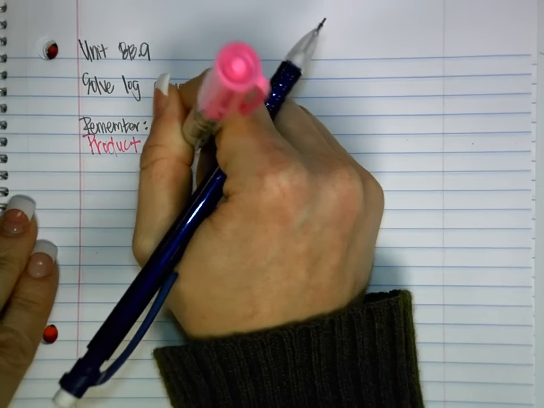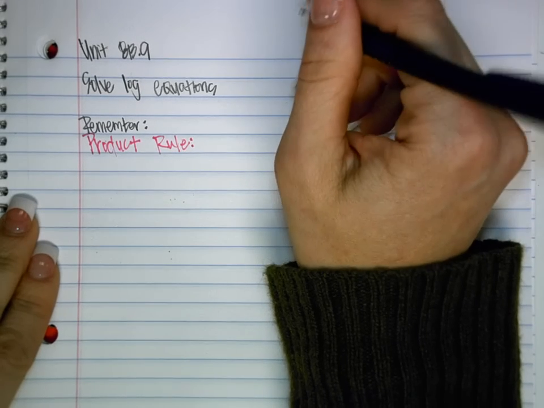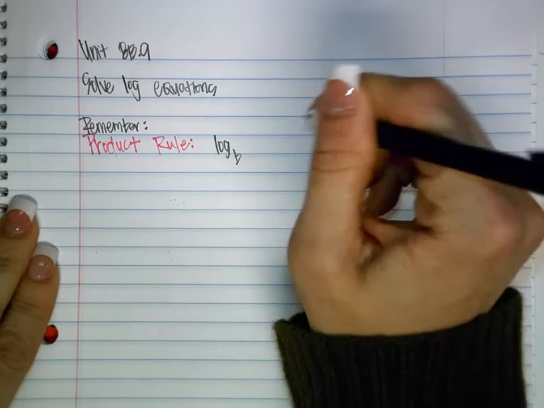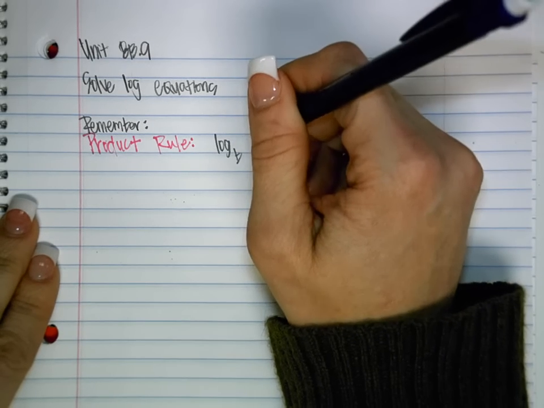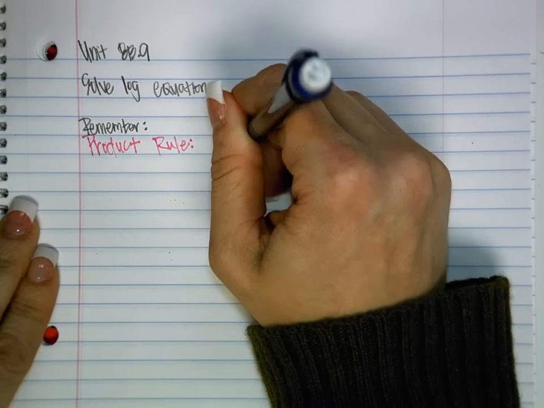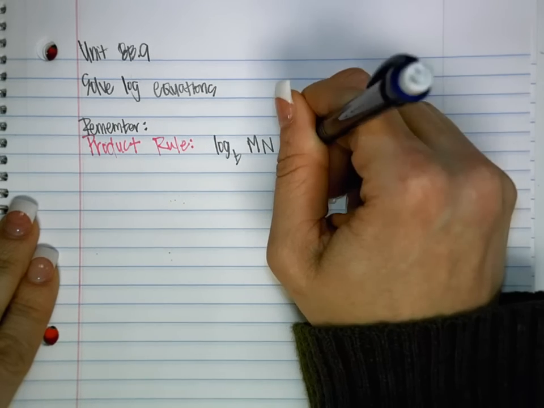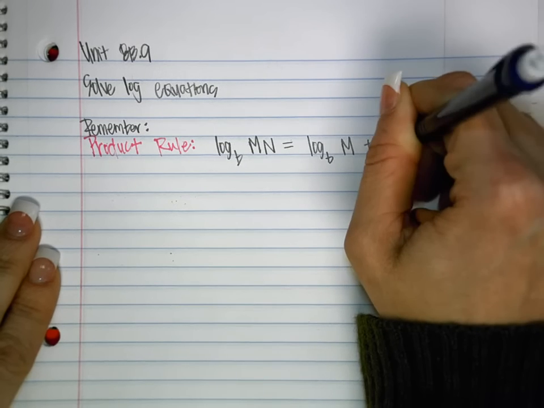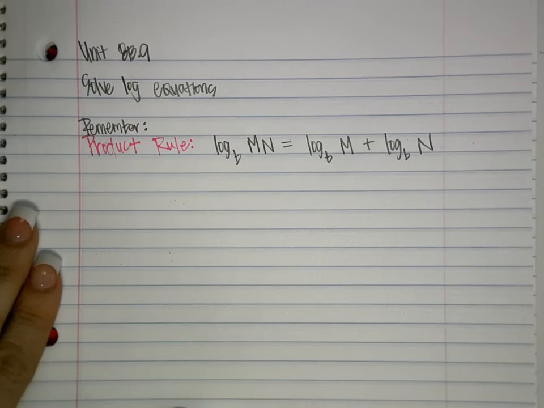Good. So please share with me, what does the product rule say? Come on, Breezy. Hey, tell me about the product rule. Oh, it's log base 10. No. No. Log base b of m multiplied by n is equal to log base b of m plus log base b of n. That's what I said. I'm so proud.